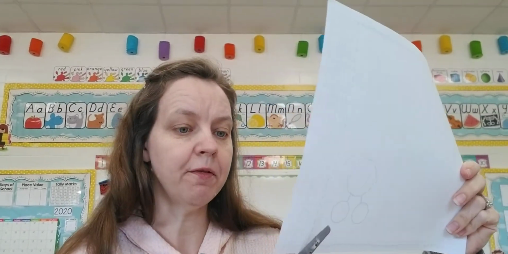All right. Now go ahead and grab your math page that has a bunch of frogs down here at the bottom. And we're going to cut those frogs out. I'm going to go ahead and do that right now. I'm going to cut out my frogs, get them ready. You go ahead, cut your frogs out, get them ready. Okay, I got a bunch of little frogs.